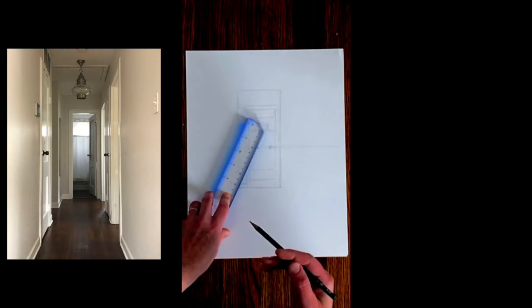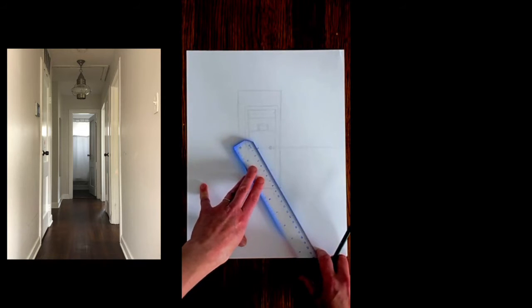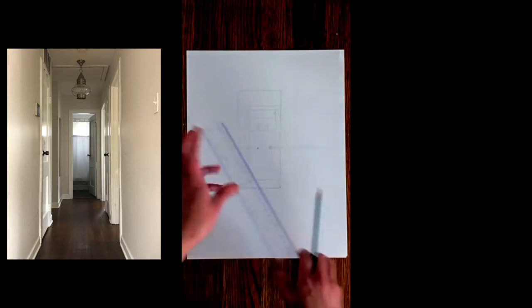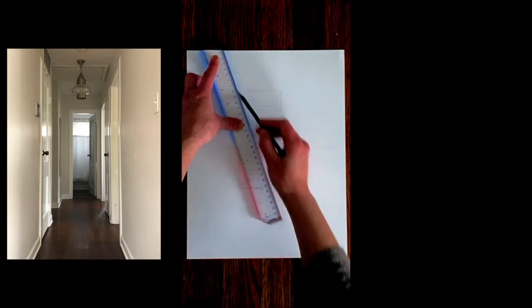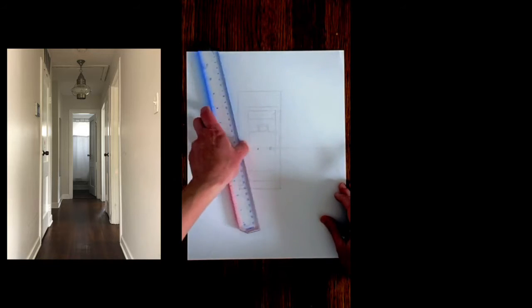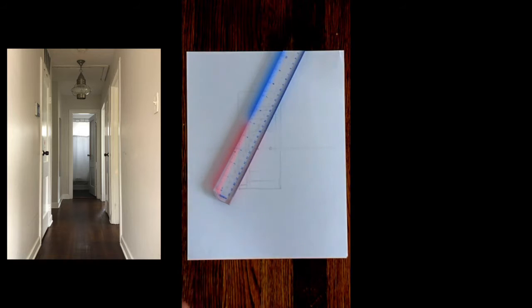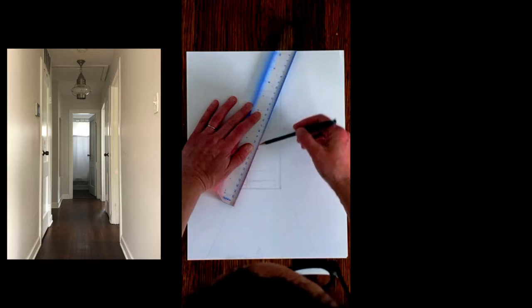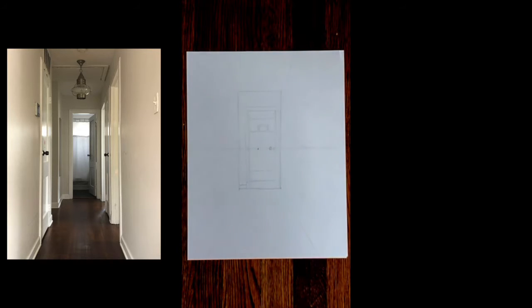So I'm still using 3H right now. It's pretty light. Vanishing point, corner, vanishing point, corner. Vanishing point, corner. All right, so that should be the main space.